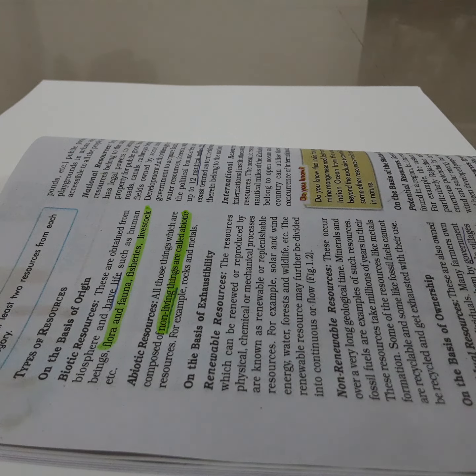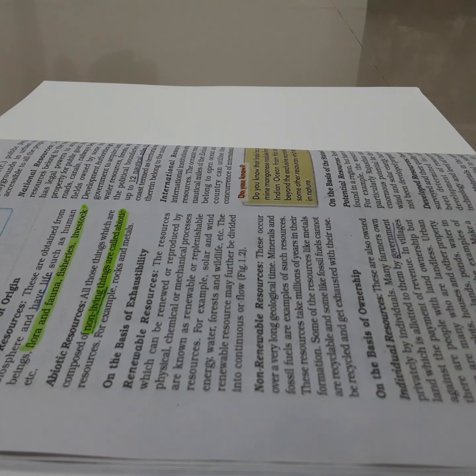Okay, next is on the basis of exhaustibility. Exhaustibility means limited, the amount of period for which a particular resource is available to us. On the basis of that, it is divided into two: renewable and non-renewable resources. Renewable means which can be renewed or replaced within time, which can be reproduced by physical, chemical and mechanical processes. In simple words, they can be replenished or produced easily. For example, solar and wind energy, water, forest and wildlife.